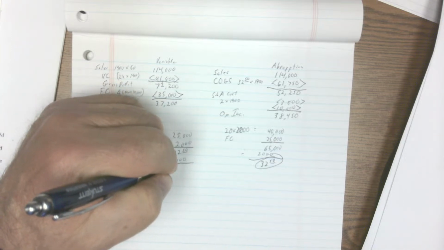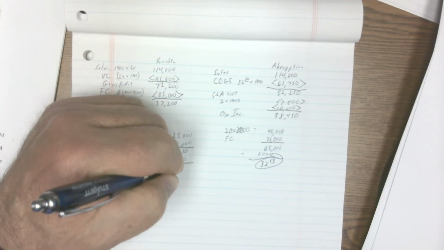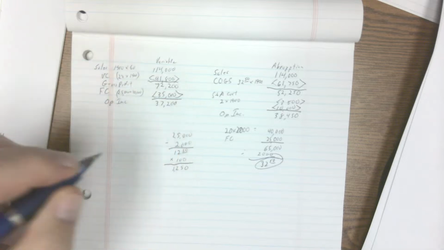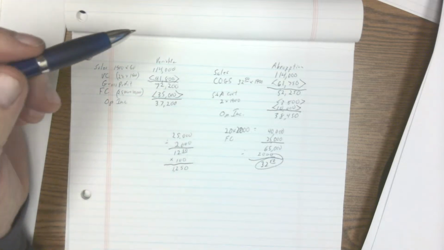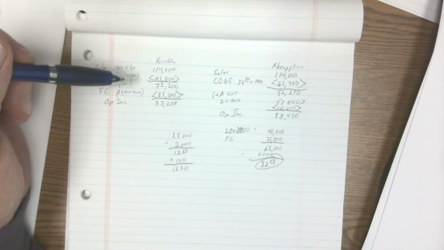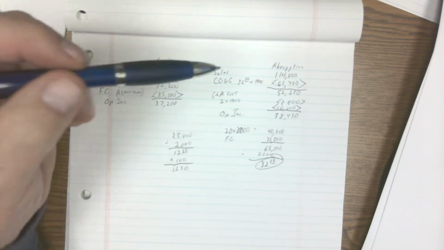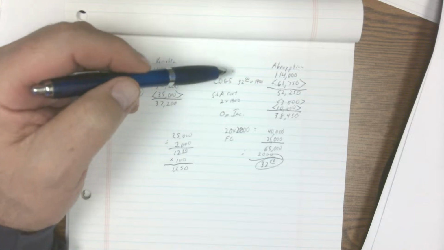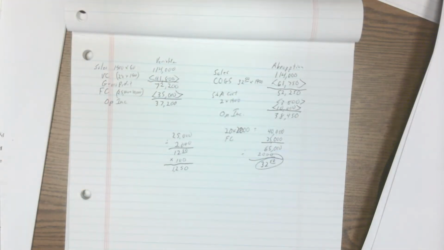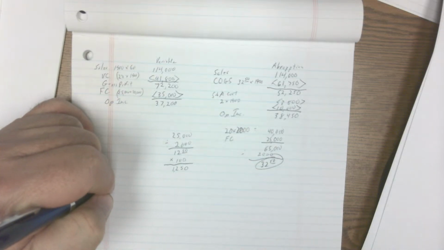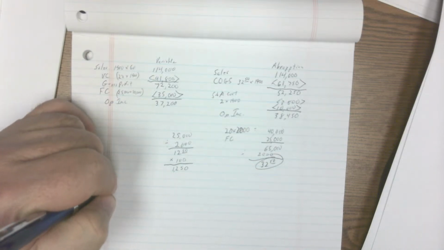And so you've got 1,250. And that under variable costing goes here in this fixed cost, that 1,250. But here under absorption costing, that goes into ending inventory.